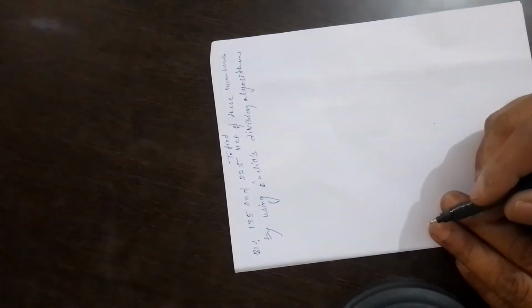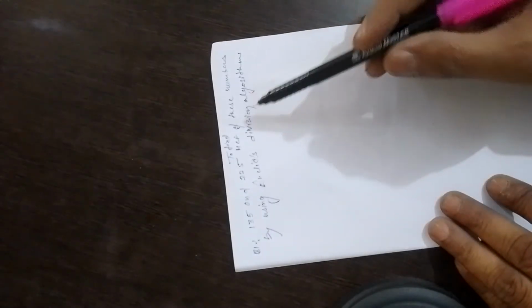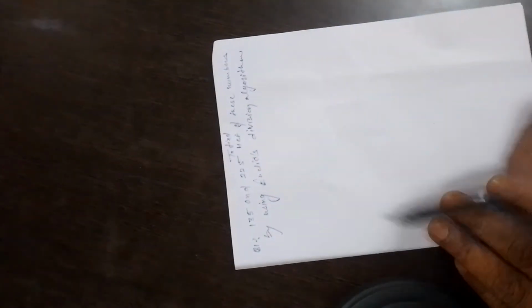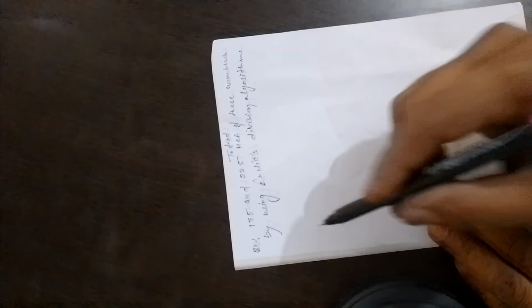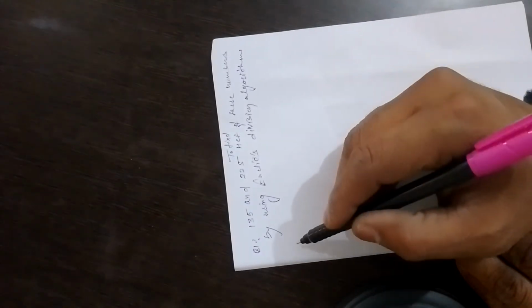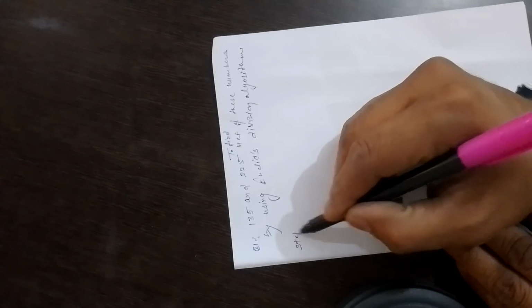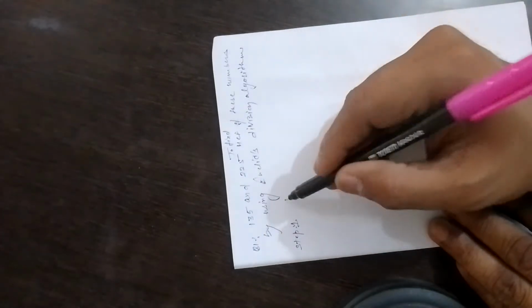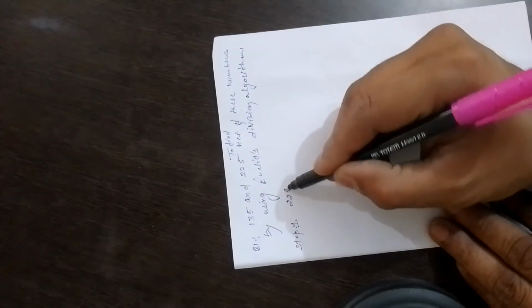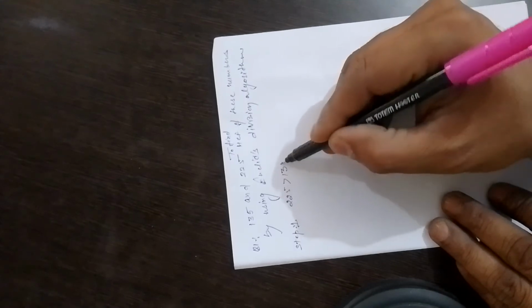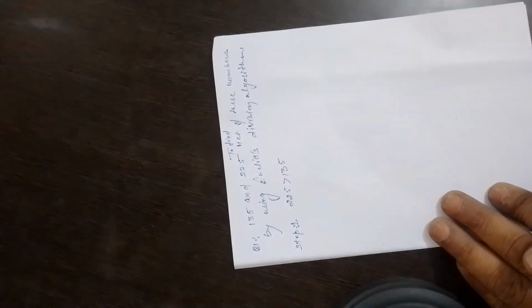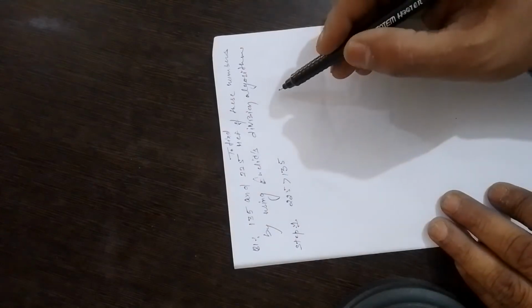To calculate the HCF of these two positive integers, first let us check the greater value between the two. That is step one. Here we know that 225 is more than 135.